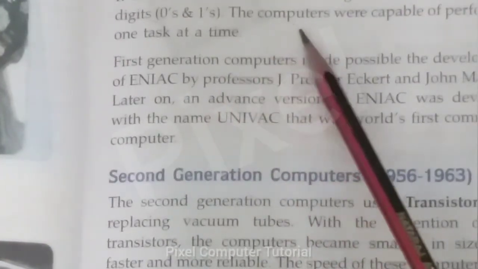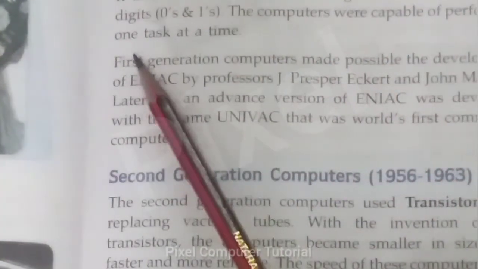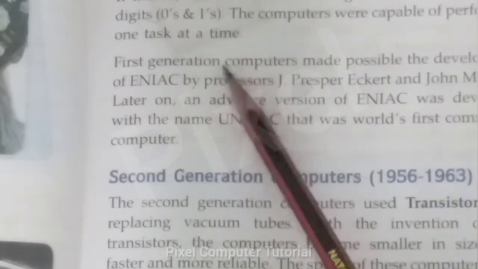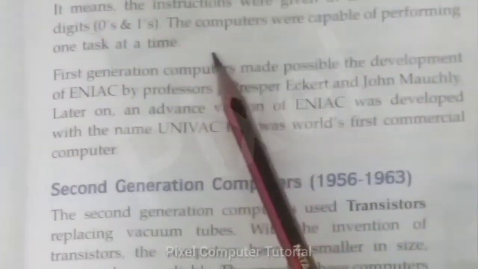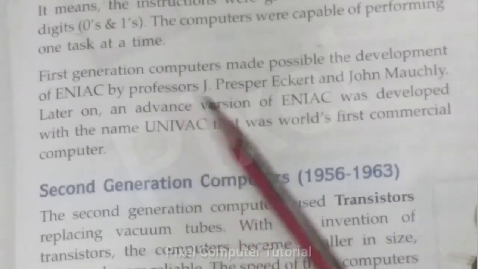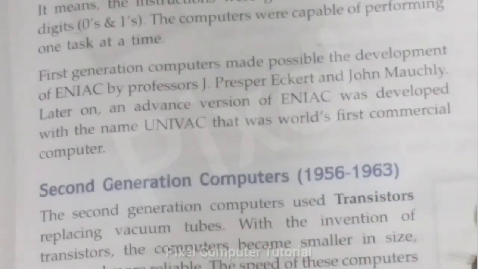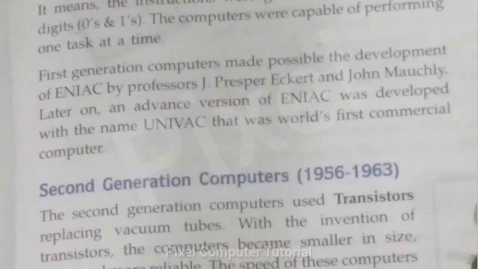Okay, so the computers were capable of performing one task at a time. Nowadays we have computers which can do multitasking. Any number of applications you use, the computer is doing all kinds of jobs at the same time. If you are opening a Word document, a PowerPoint presentation, a game application, anything, it is doing that. But in the first generation, it could do only one task at a time.